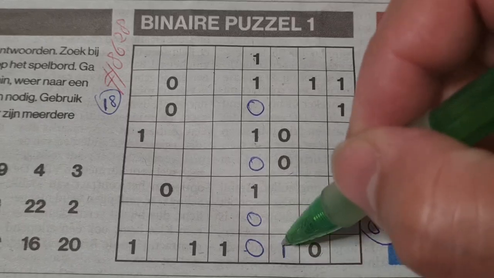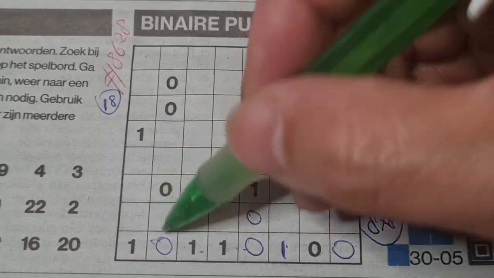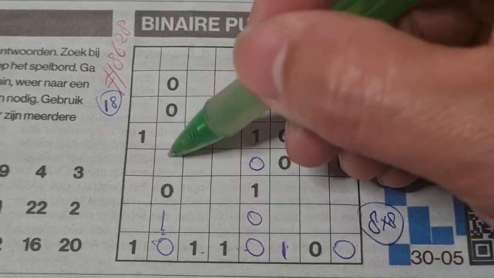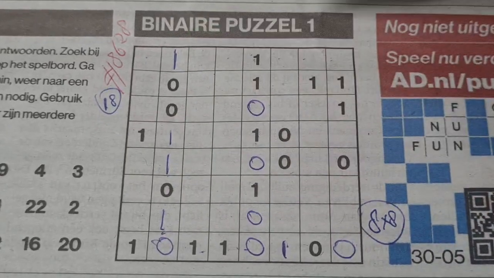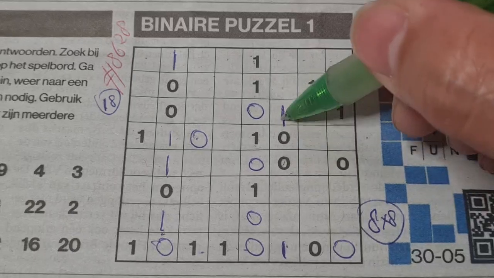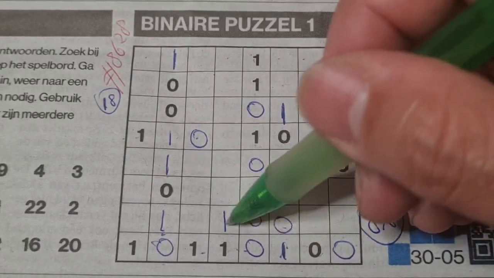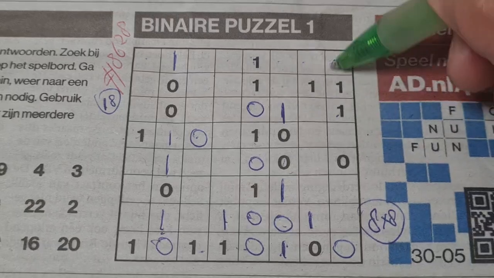Between two O's comes a 1. 4 ones we have here, so the rest are O's. 4 O's we have here, so the rest are 1s. Double 1, here no, there no. Double O, here 1, there 1. Between two ones comes an O. Double O, here 1, there 1. Double 1, here no, there no.